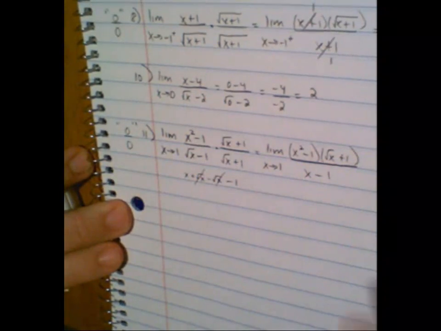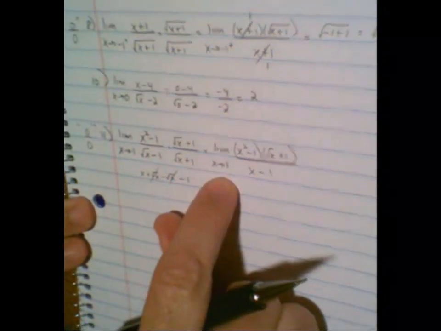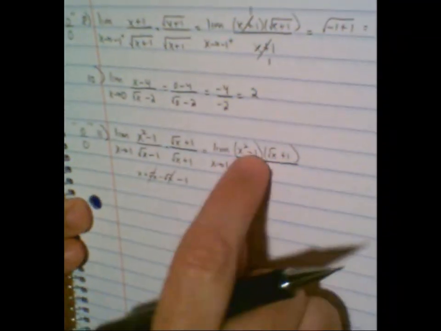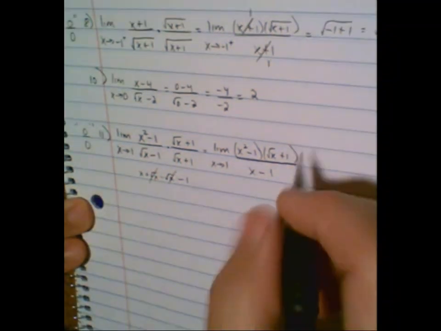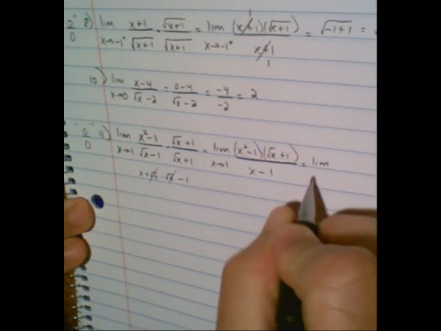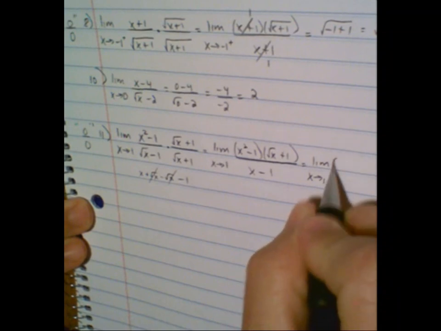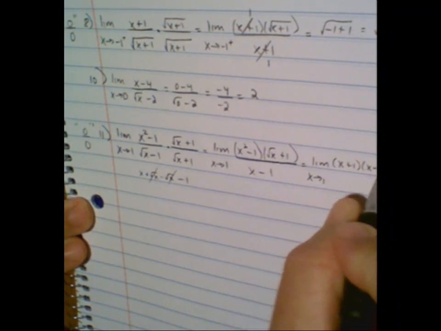Now, we're not done yet. If I plugged in 1 again, I would get 0 over 0. However, x squared minus 1, we all know that factors into x plus 1, x minus 1.